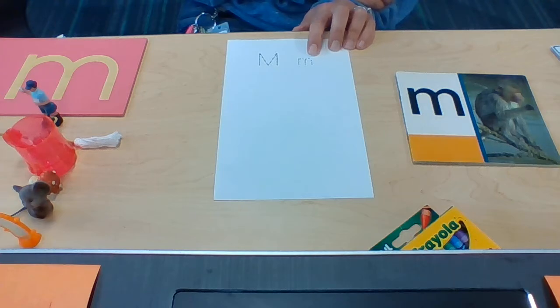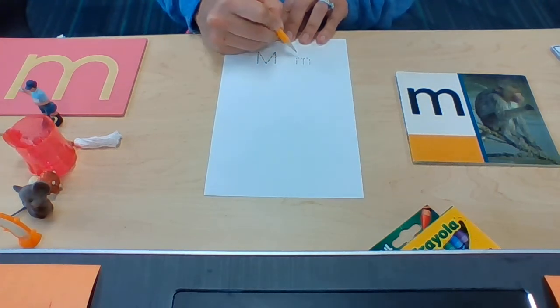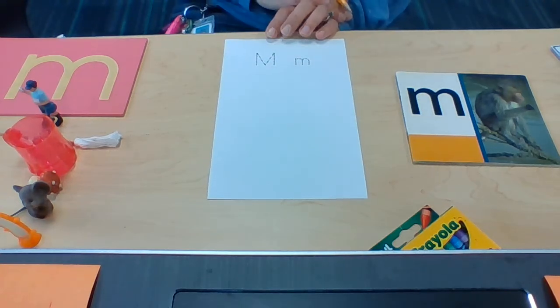The lowercase m is a short letter. Capital is a tall letter. Lowercase is a short letter. Dotted line to the baseline, up to the dotted line, down to the baseline, up to the dotted line, down to the baseline.